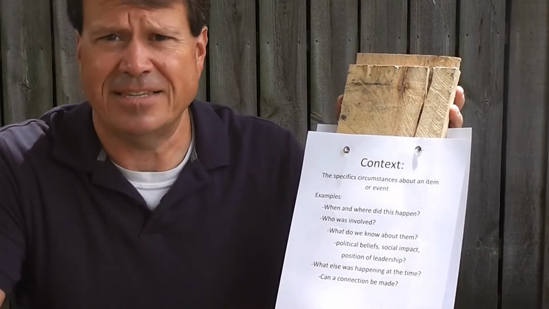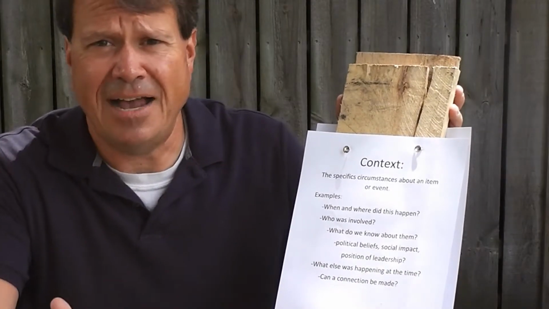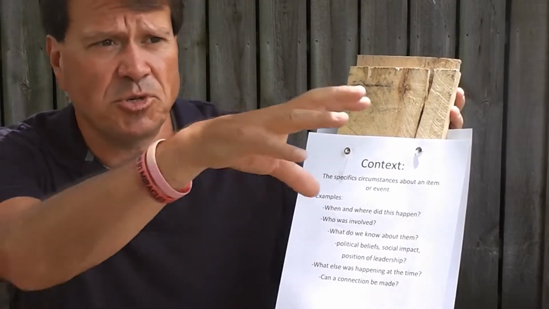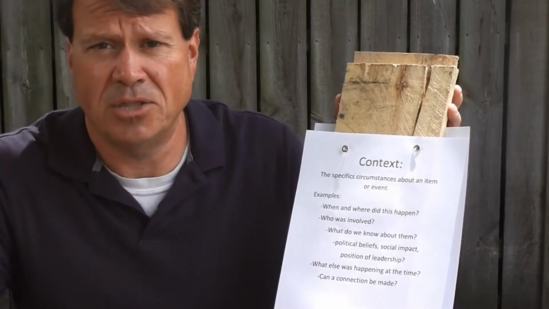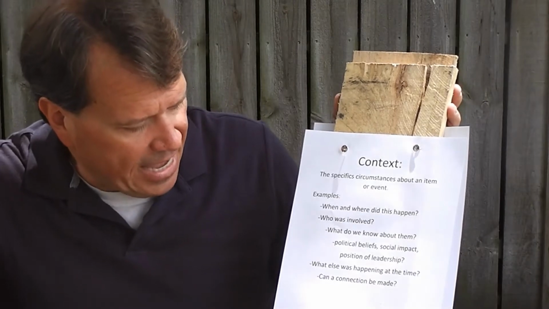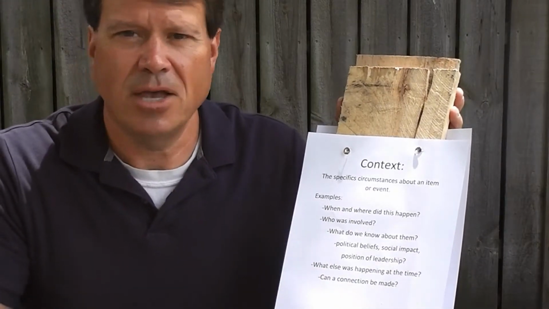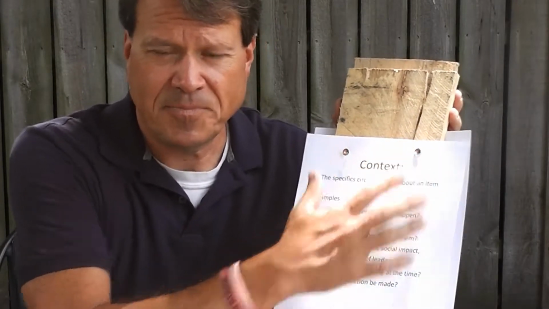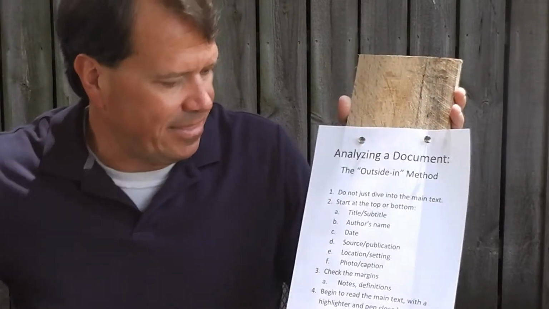What else was happening at the time? Do we know the date and the time and the place? Can we say, well, this was also going on in the country or in the world? It'll help us set the scene. And what connections can we make? So we want to look for context, and that's why we're going to use this outside-in method.